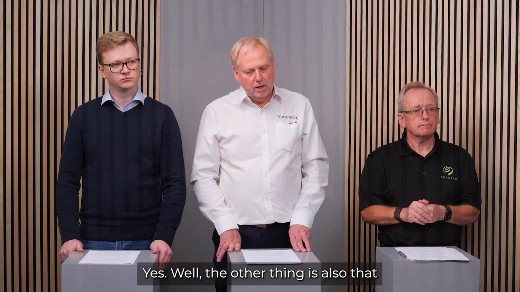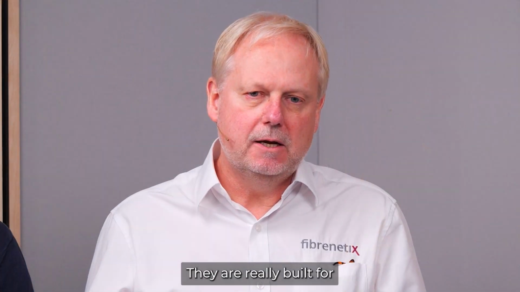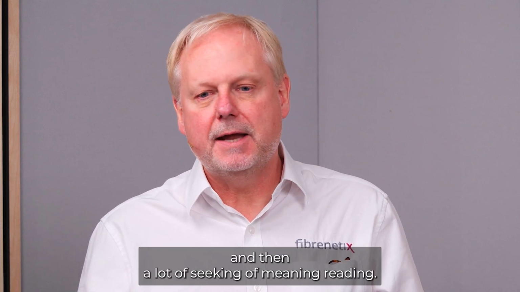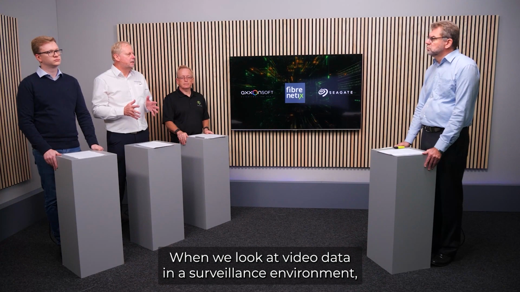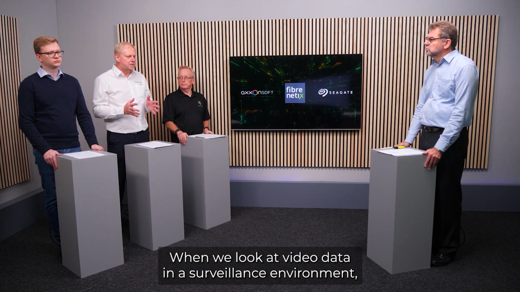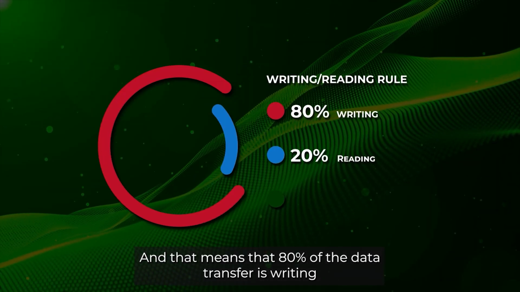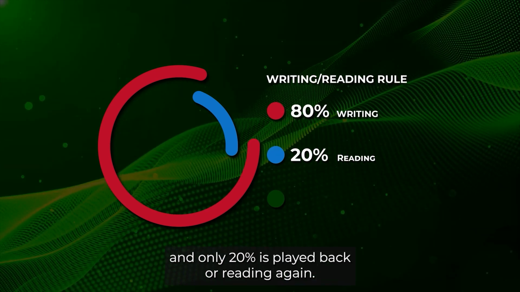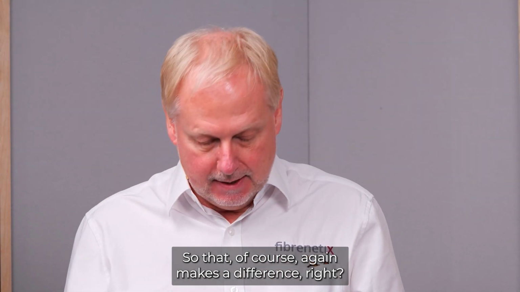Yes. The other thing is also that generic servers, or transactional servers, are really built for very small updates and a lot of seeking, meaning reading. When we look at video data in a surveillance environment, we have an 80-20 rule, and that means that 80% of the data transfer is writing, and only 20% is playback or reading. So that, of course, again makes a difference, right?